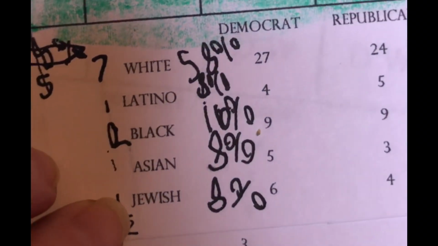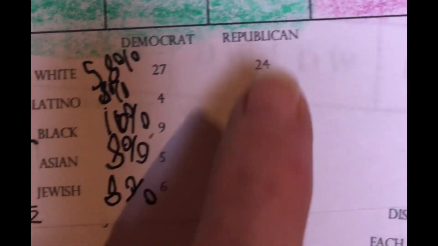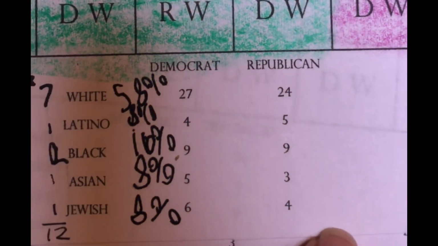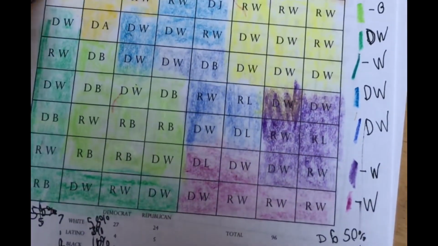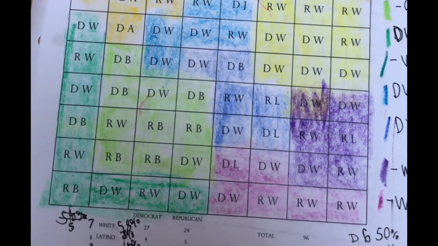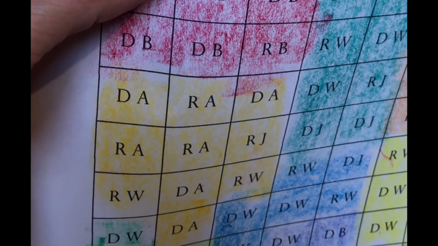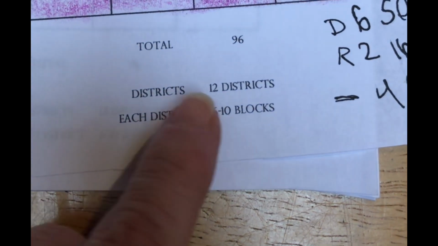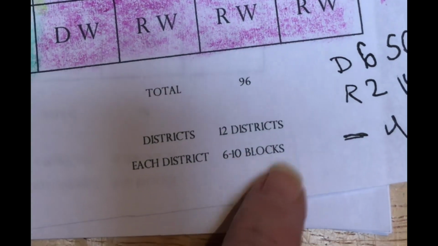These are the demographics that I gave there, and these are Democrats and Republicans. We didn't do any other parties than those. This is an exercise, I just want to remind you of that, to give an idea of gerrymandering. So the first letter in each block represents the party, and the second letter in each block represents the ethnicity of that. And then the rules of the game are that you have to make 12 districts. Each district can be 6 to 10 blocks.